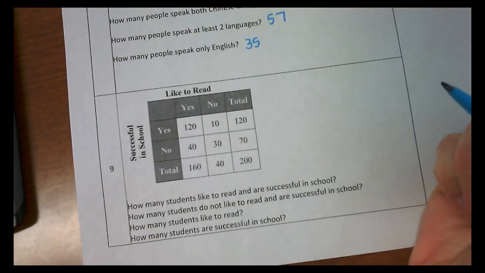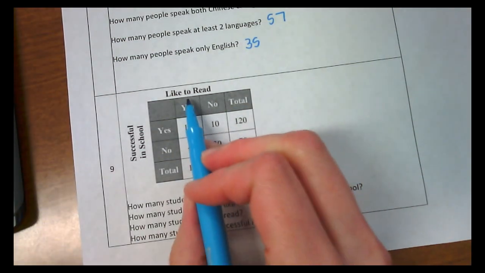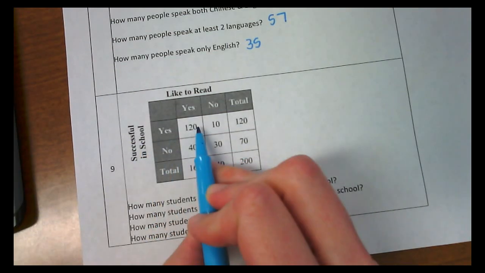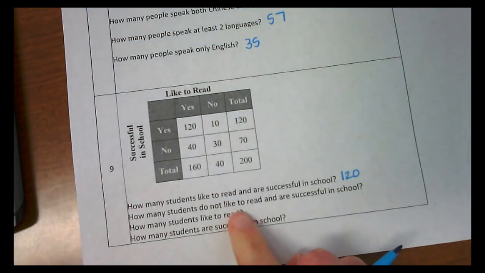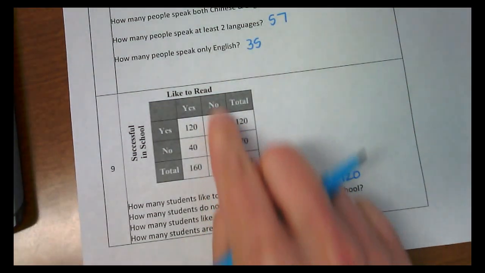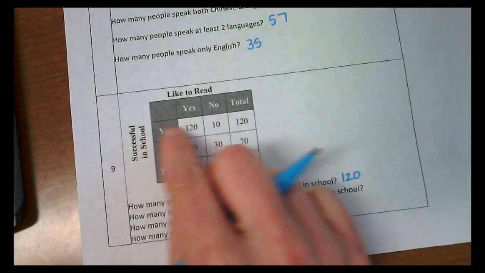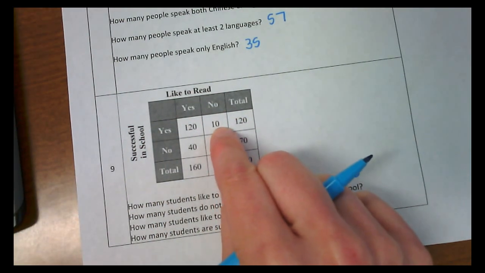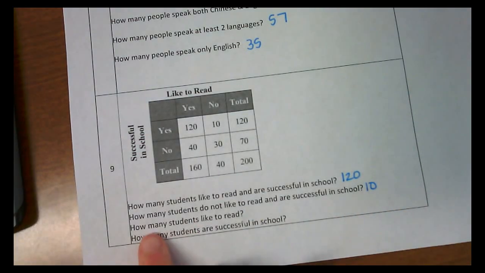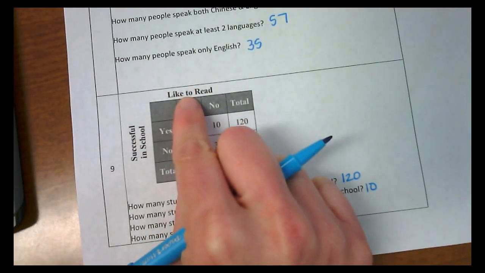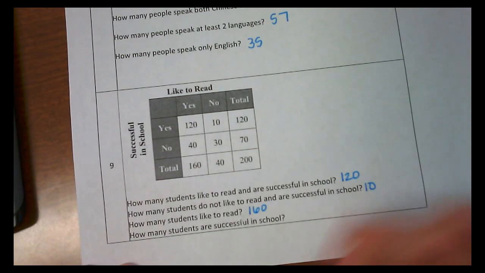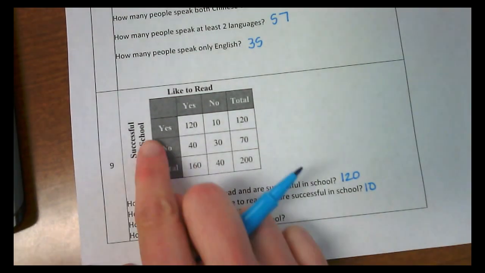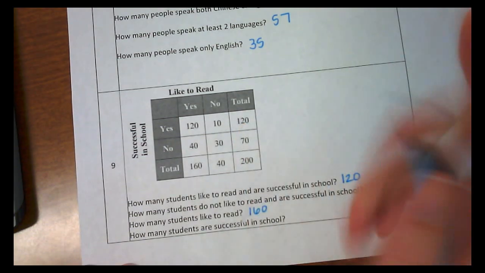Last question, we have a table. How many students like to read and are successful in school? So like to read, yes. Successful in school, yes. This is where those two meet, so 120. How many students do not like to read? So this column, and are successful in school, this column. Where do those two intersect? Right here at 10. How many students like to read? So like to read is yes, and I want the total, 160. How many students are successful in school? So successful in school, yes, and I want the total, 120.